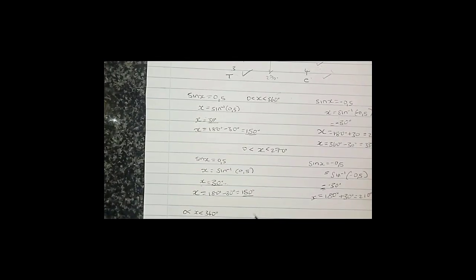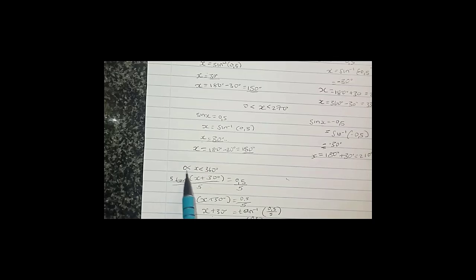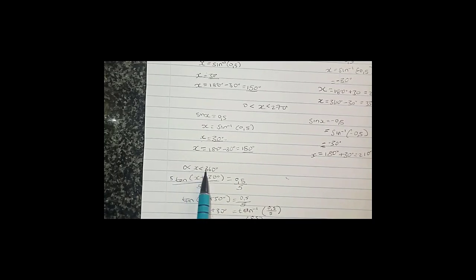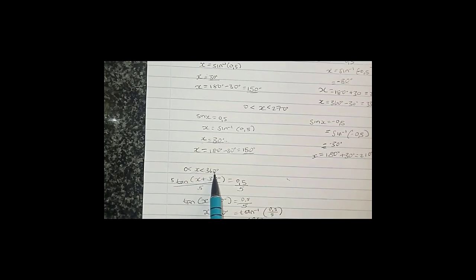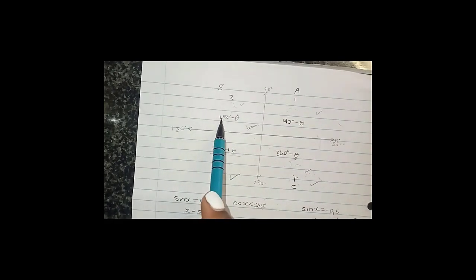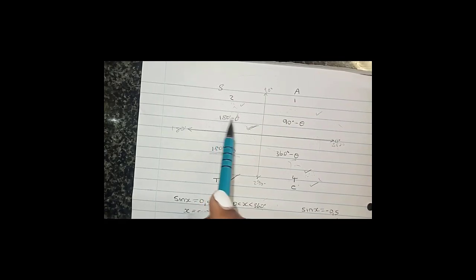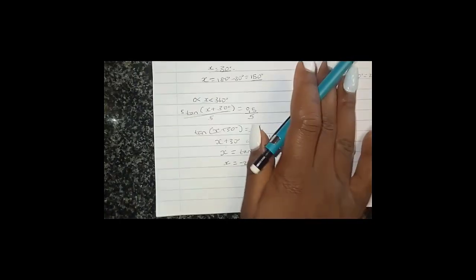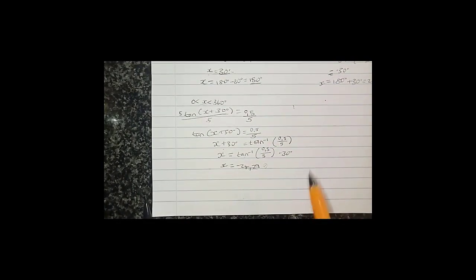And remember, our answers must fall within the restriction. You see, we're given x is between 0 and 360, and these two quadrants are within 0 and 360, so we can use them both. So here, the first quadrant where our x is, there's a restriction which says our angle is 180 degrees minus theta. So we are going to apply that condition so that we can find our x.